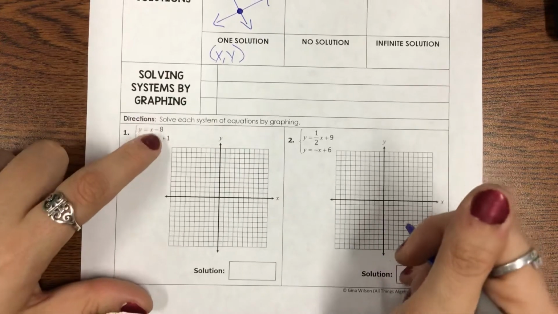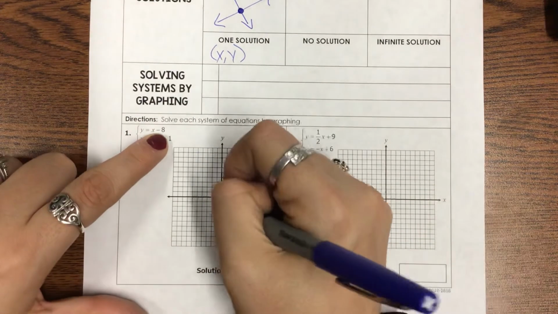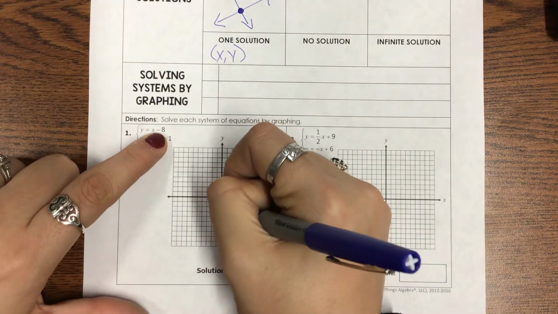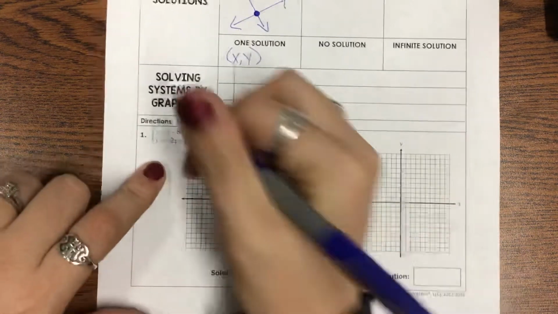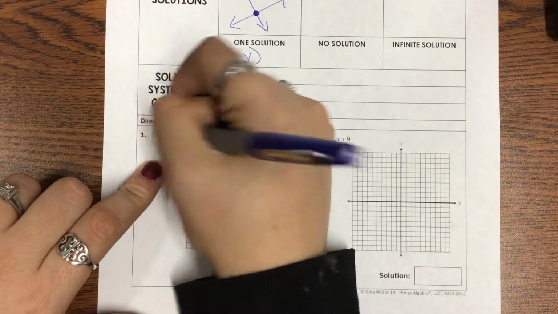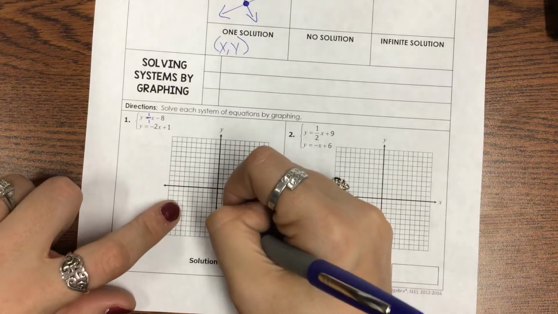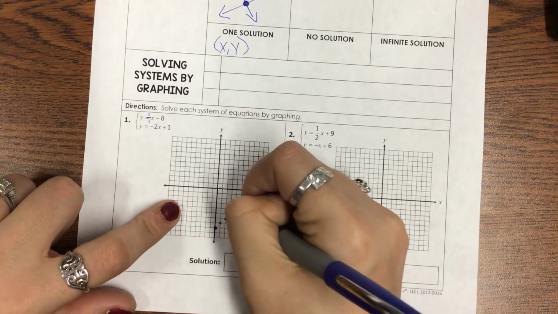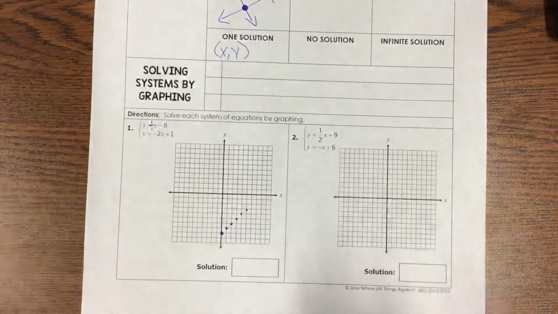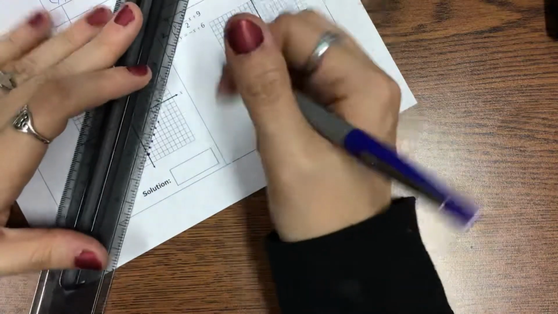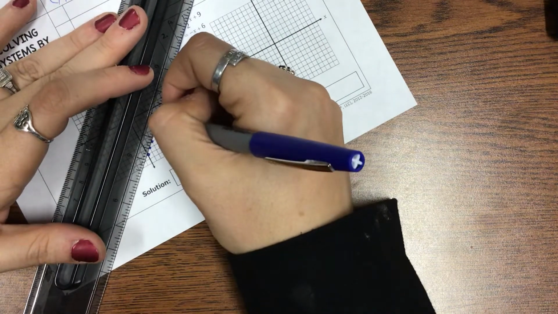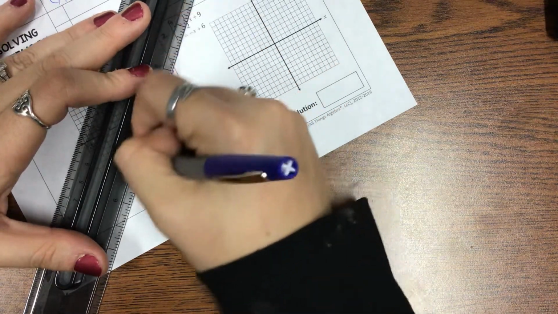So I have two equations right here, y equals x minus 8, so I can count down 1, 2, 3, 4, 5, 6, 7, 8. My slope is 1, or 1 over 1. Rise 1, run 1, rise 1, run 1. We're going to use the edge of our ID or a ruler to go ahead and graph those points.